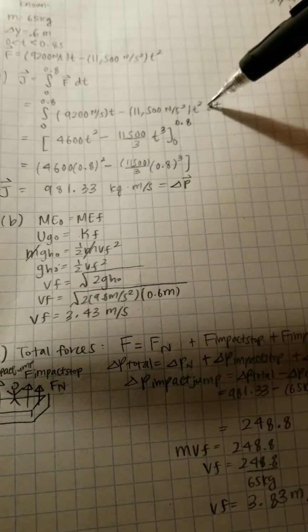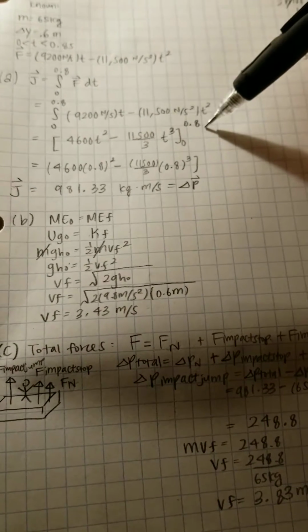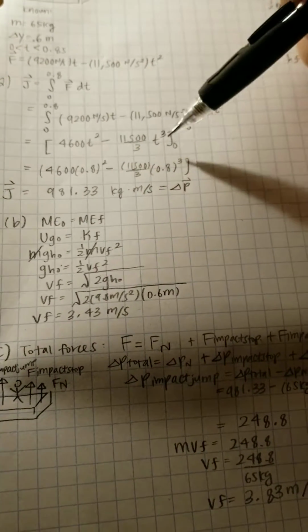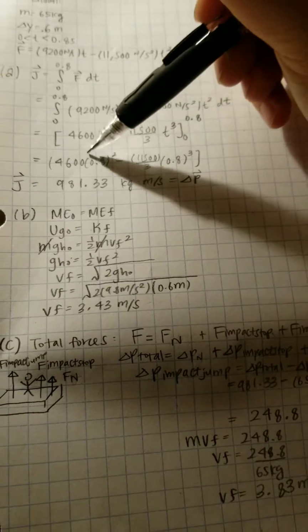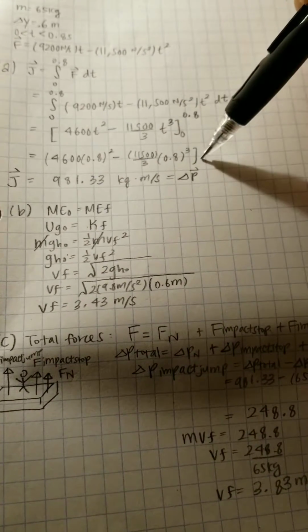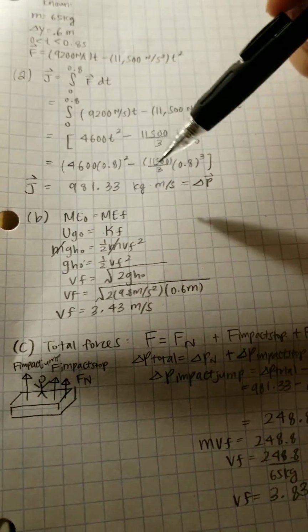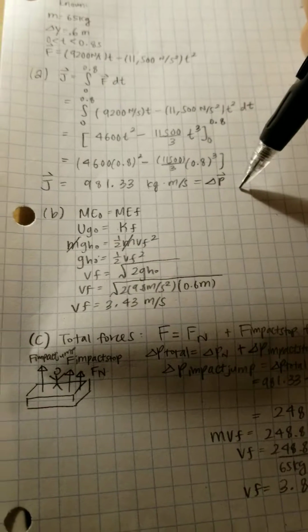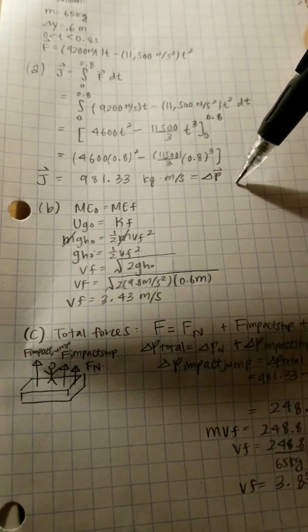Then you plug in 0.8 minus plug in 0, but 0 will just give you 0. When you solve, delta P or J will be equal to 981.33 kilograms times meter per second. This will be the impulse that the person exerts on the platform.